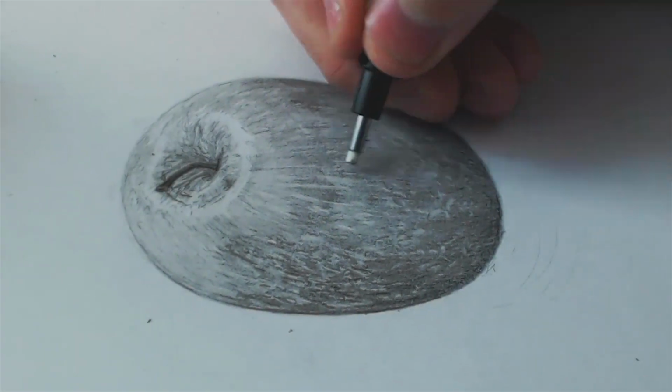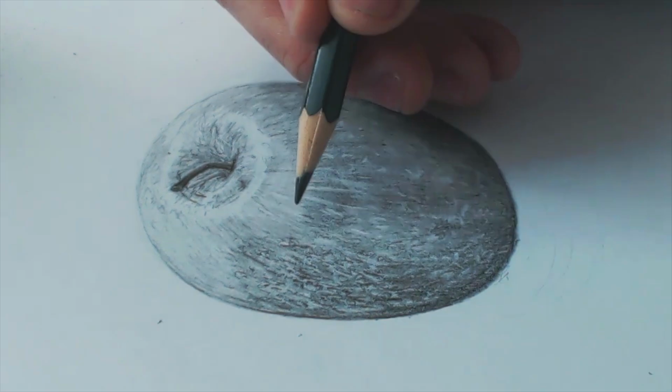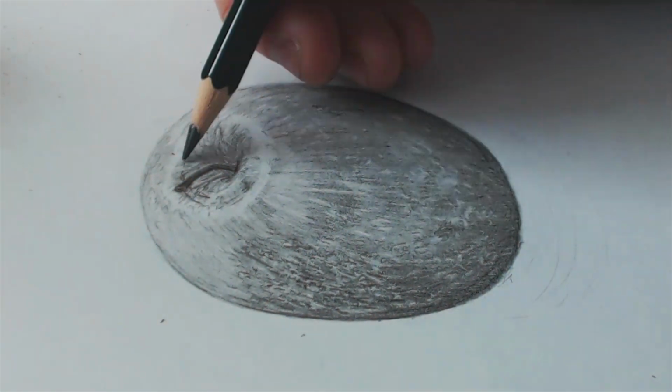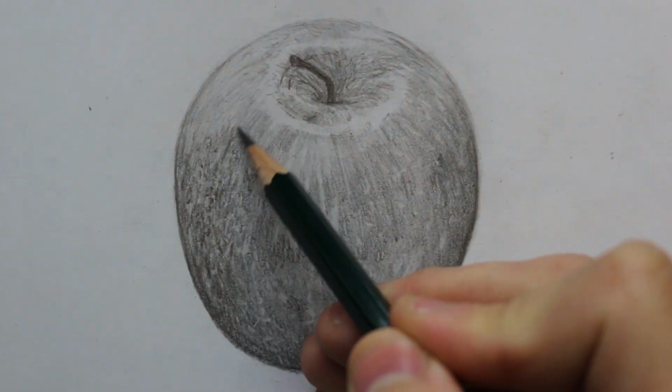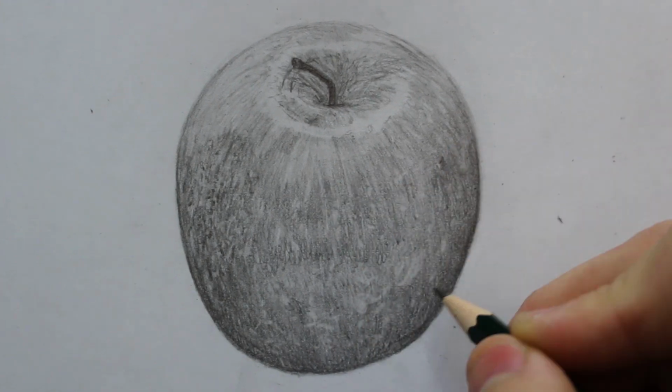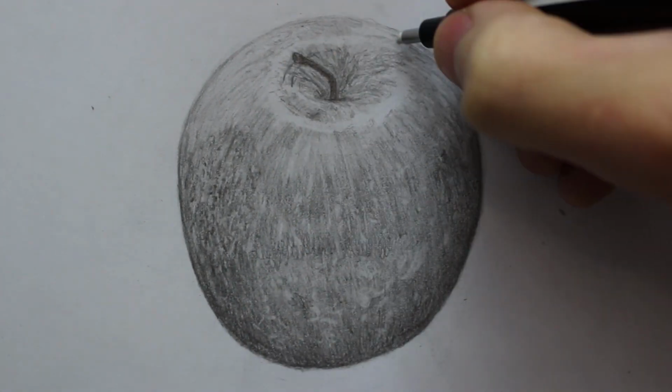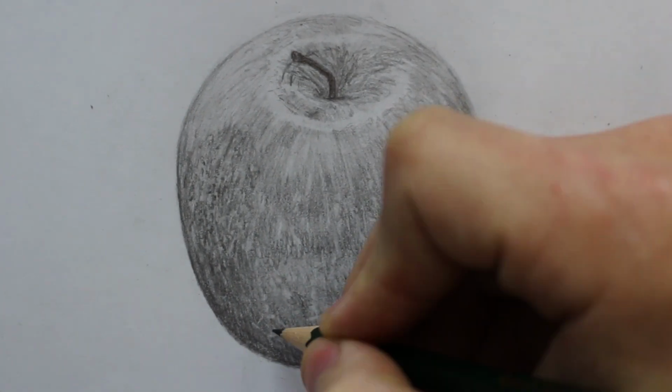The drawing looks a lot darker on the second camera, the way it picks up the pencil, but you can really start to see the realism coming through now. I could probably finish this off by darkening the shadows a little bit more, but I hope this has given you a simple example of contour shading.